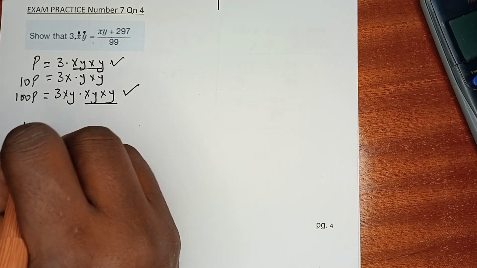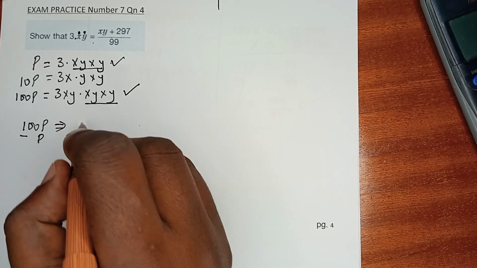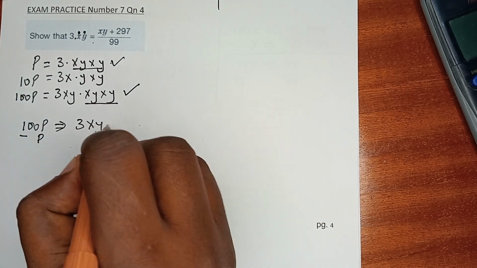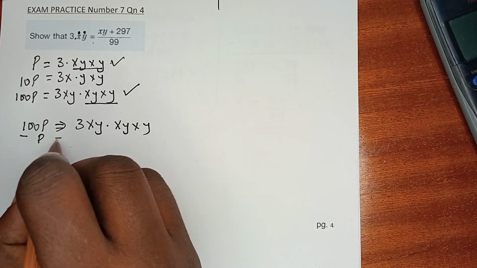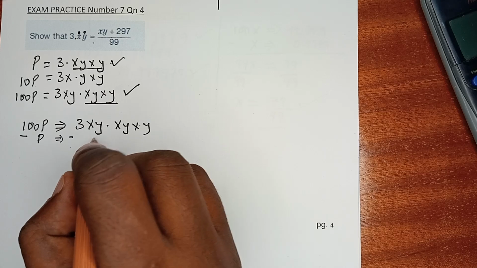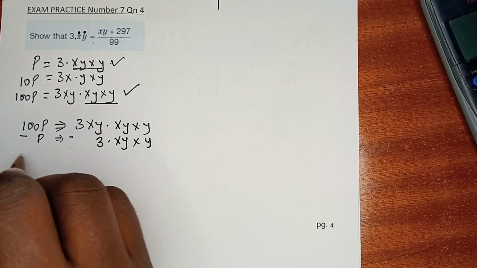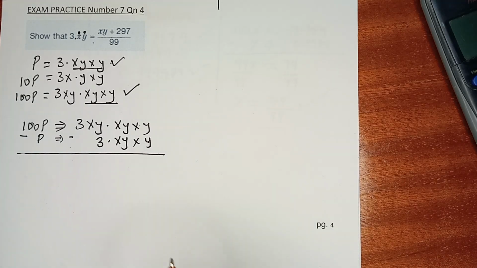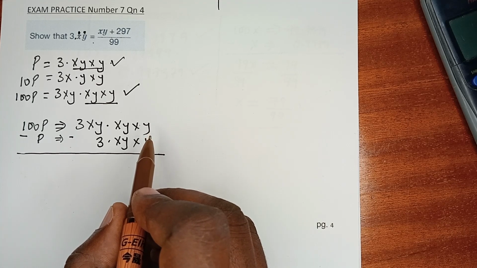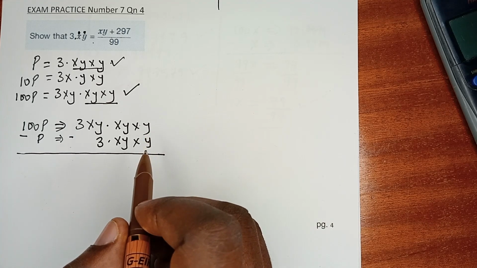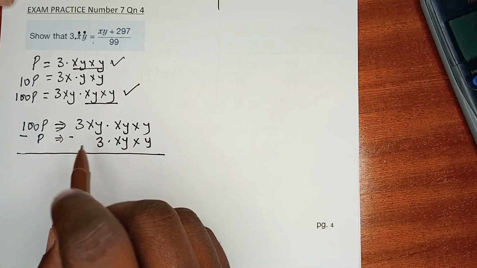So 100p minus p is equivalent to 3xy.xyxy minus 3.xyxy, and the difference is after the decimal point. Since we have identical values, we have 0 there. But look on the left of the decimal point.